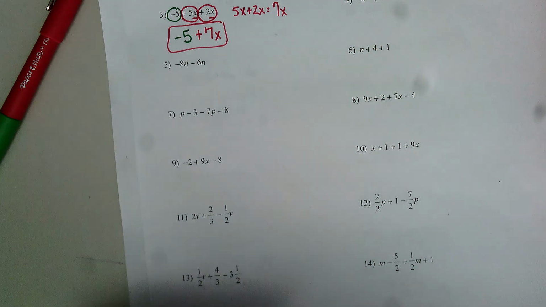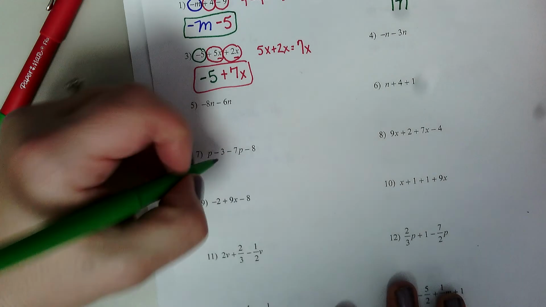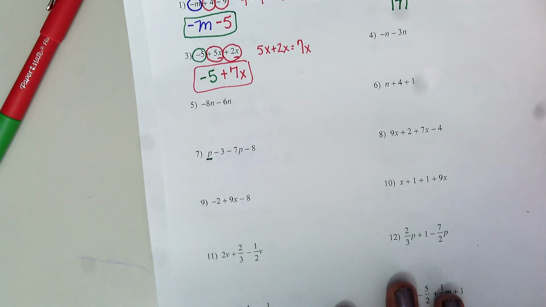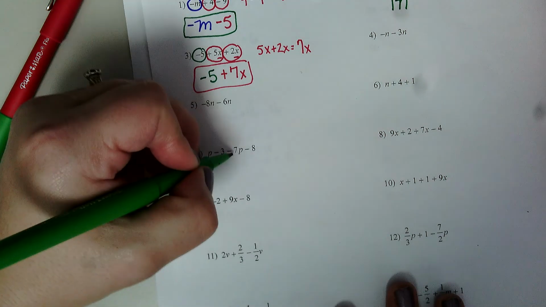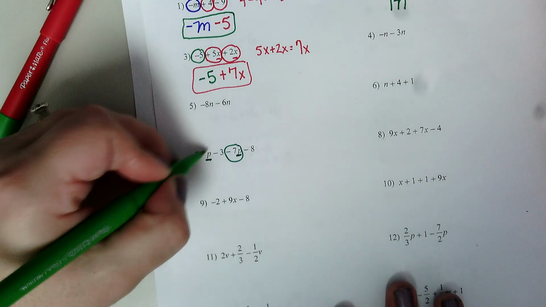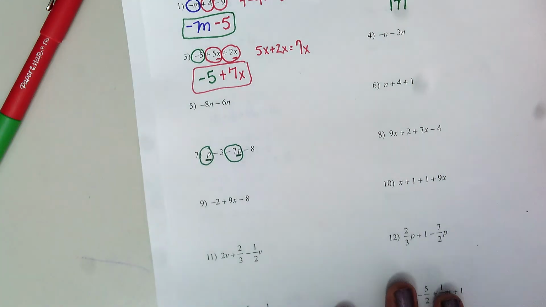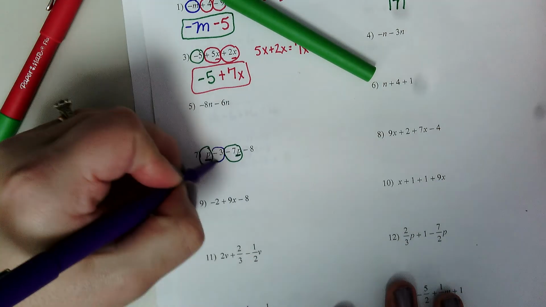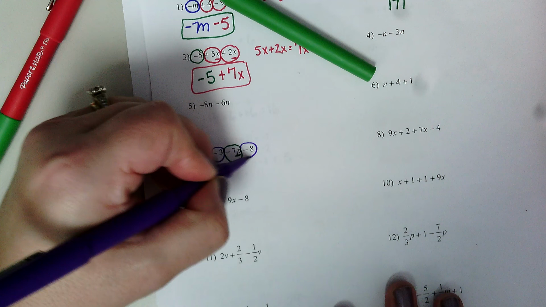Okay, let's look at number 7. Number 7 is, I have a P, and then I have another P here, so that's -7P, and this is just P. Okay, so I have those two terms, and then I have a -3, and I have a -8.